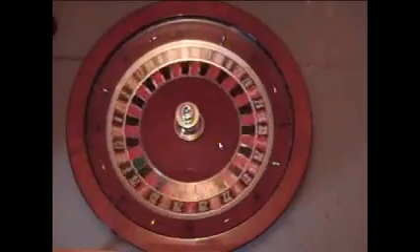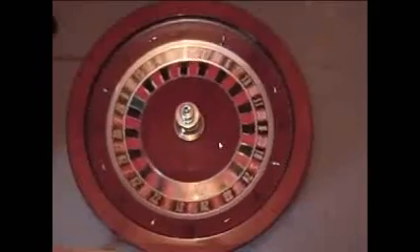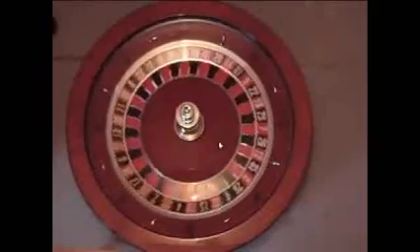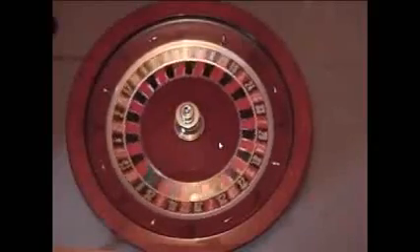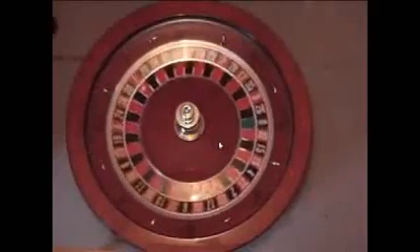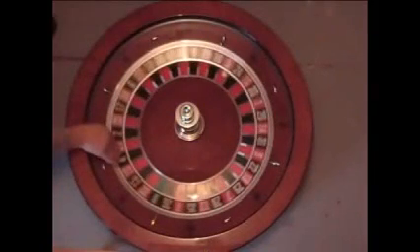Then we wait for the ball to land again. And our number B will be number 5. So to this point, it's fairly simple. Now we need a way to measure the ball speed. We need to know when the ball is at the same speed on each independent spin. I'll explain this part next.